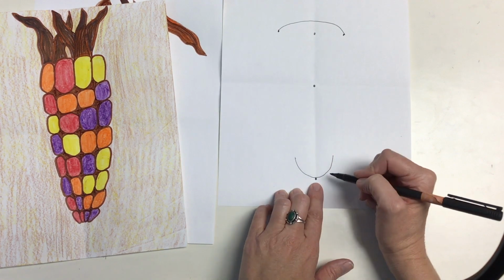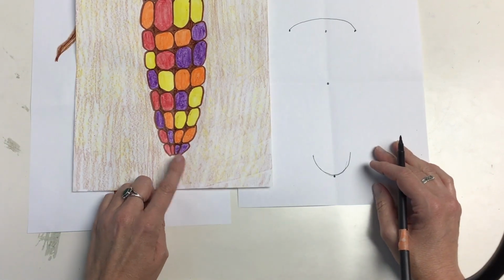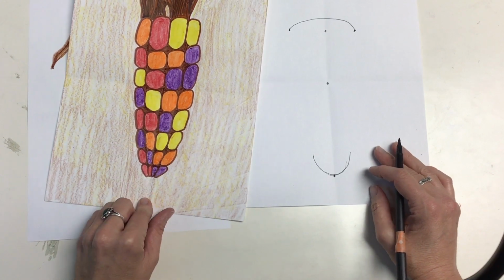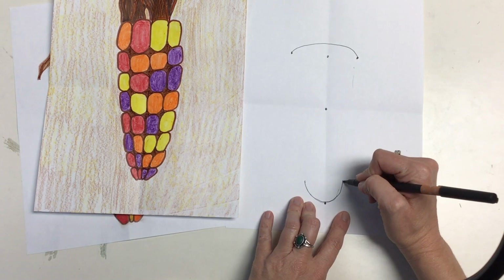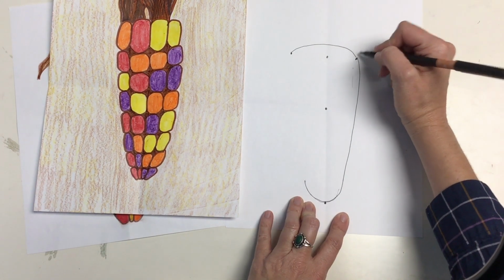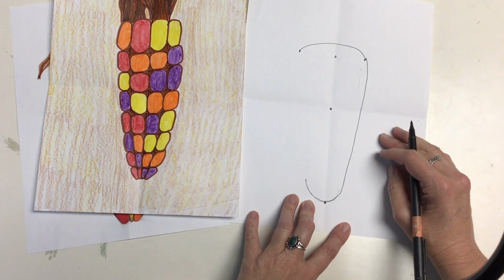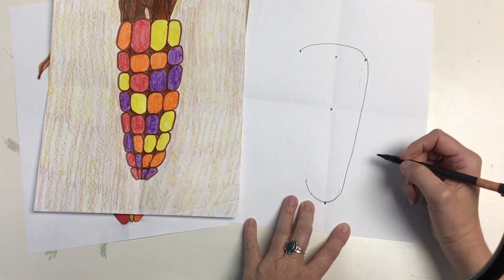Okay, on that dot, a little smile curve. That's going to be the bottom shape of your corn. Now you're going to connect from the bottom line up here. Just connect it, go out a little bit like that. Don't make it straight. You have to go off to the side a little bit, up to the top.